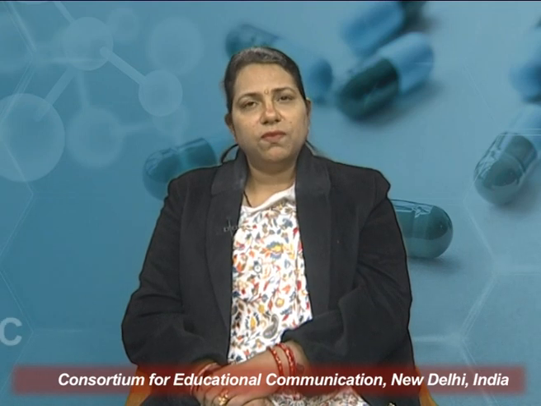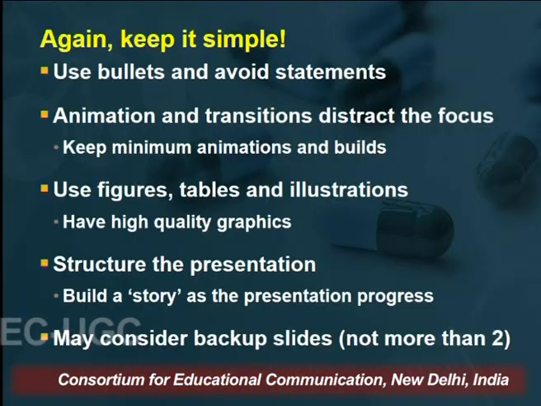Again, there are some simple rules that need to be kept in mind before creating the slides or bullets for the oral presentation. Always use bullets and avoid complete detailed statements. You get the time to talk on those bullet points, so use only bullets and talk on the statements yourself. Animation and transition distract the focus, so animations should be minimal.